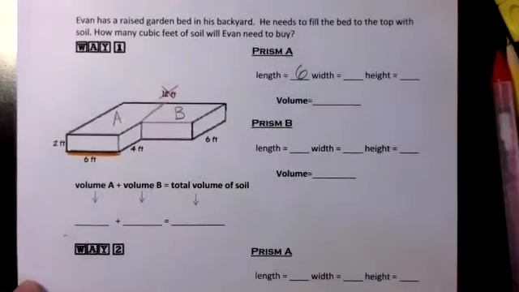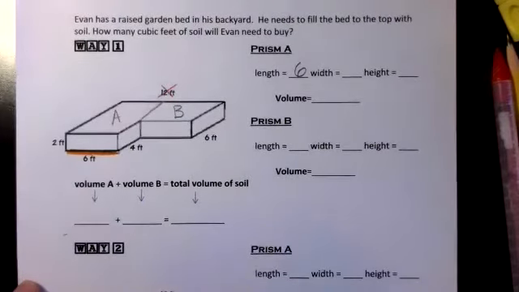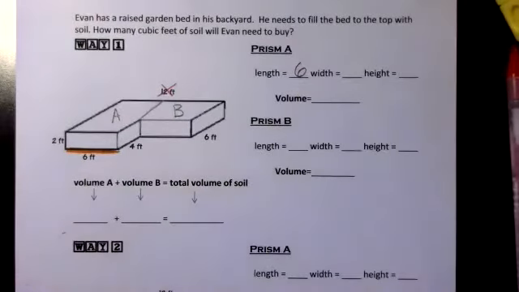Okay, so that's the length of prism A. Let's look at the width. Now remember, width is kind of going back. It's showing that depth. Can one of my students tell me what they think the width is for prism A? This is a tricky one. So what do you think, student 4? What do you think the width is?